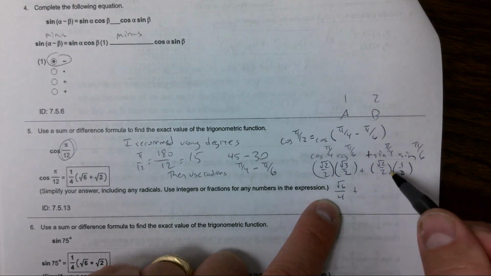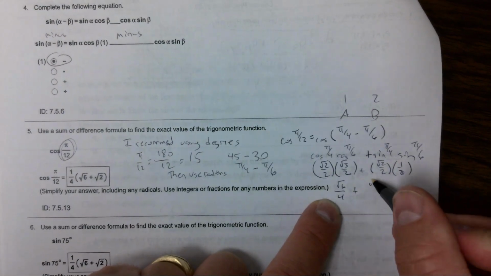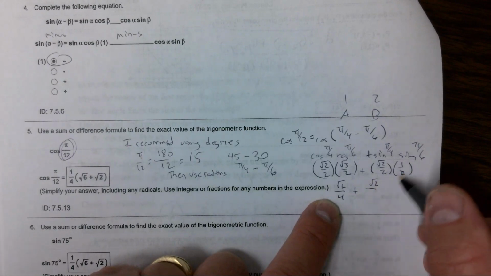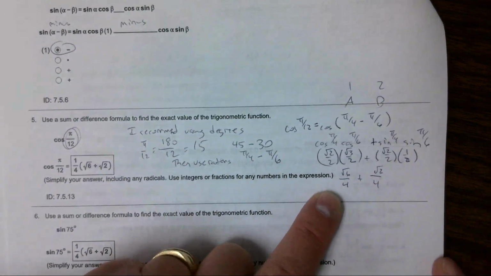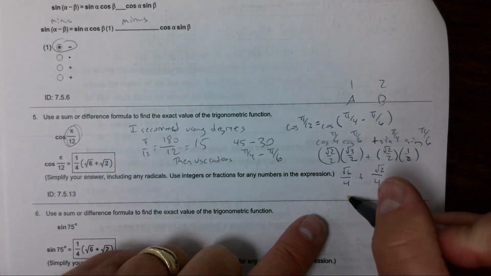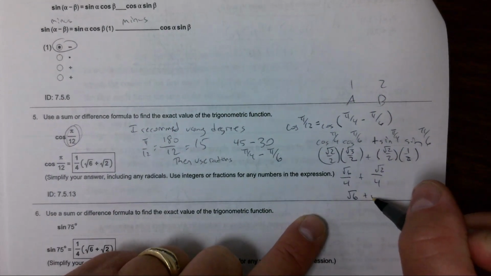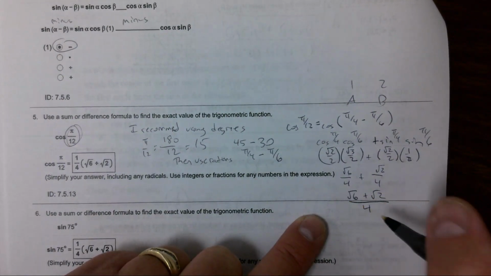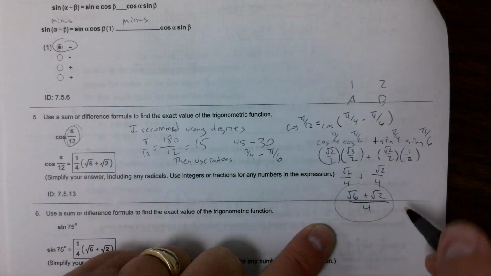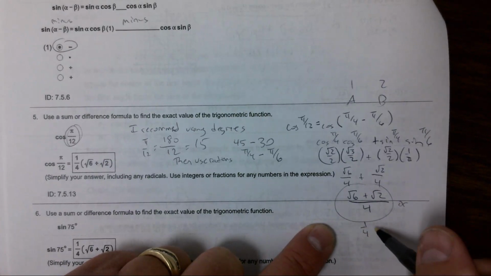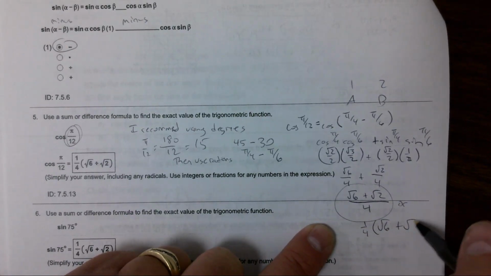And then for this one, square root of 2 times 1 is square root of 2, and then 2 times 2 is 4. And then what you do is get a common denominator, and that'd be acceptable, or 1/4 square root of 6 plus square root of 2.